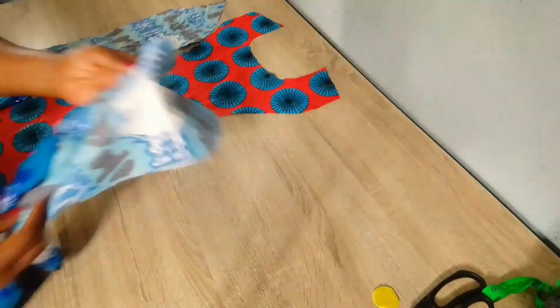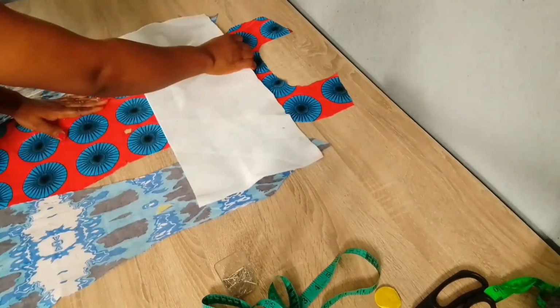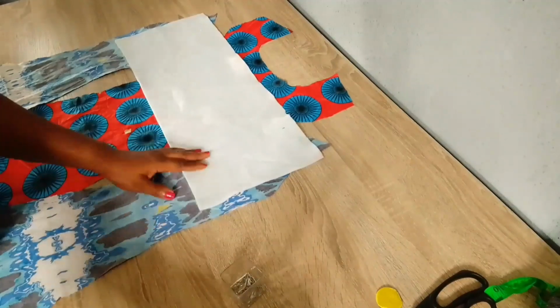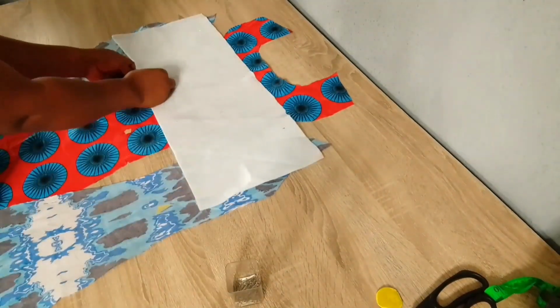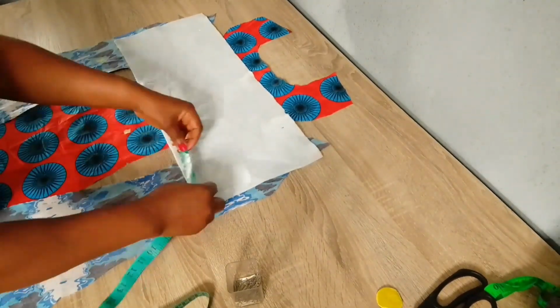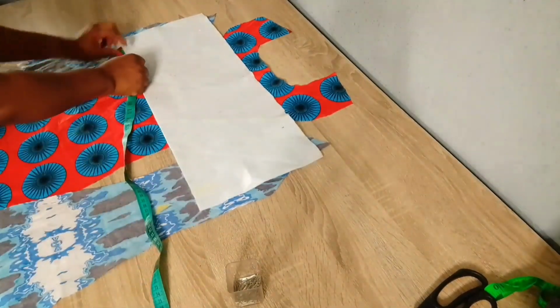I'm going to turn it to the wrong side, and then I'll place my wadding on it directly from the under bust. Ensure that the points are matching, and make sure you notch your bust line and your under bust line. I placed my wadding, and then I simply marked the radius of my under bust there, which is 3.5 inches.